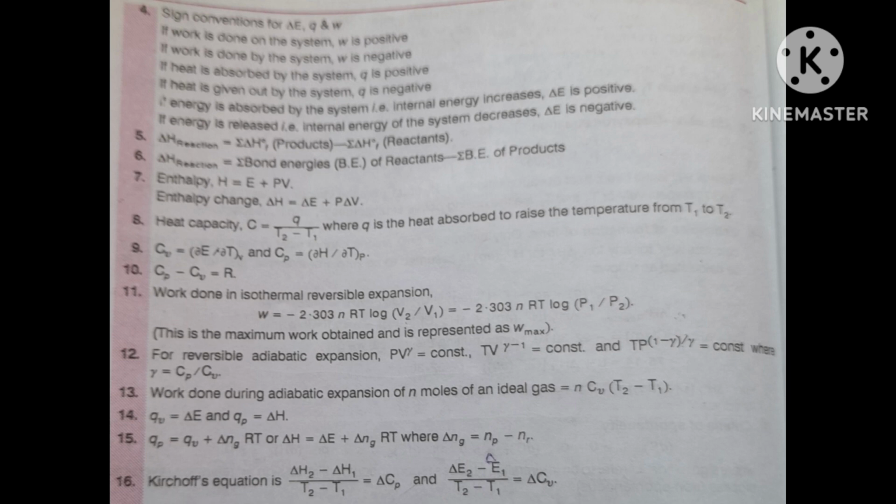This is the maximum work obtained, and it is represented by W max. W max means maximum work. Down you can write.